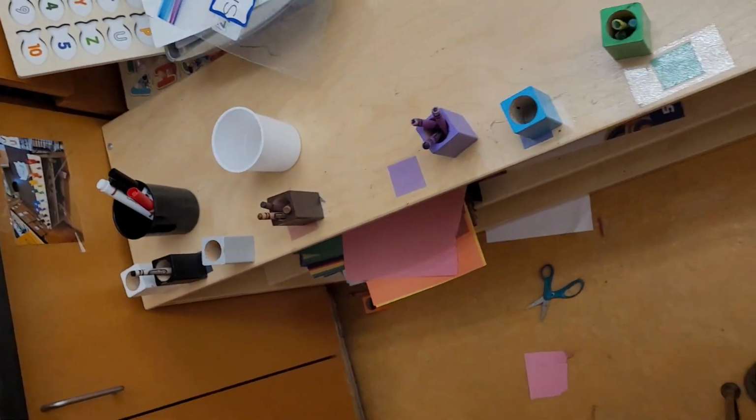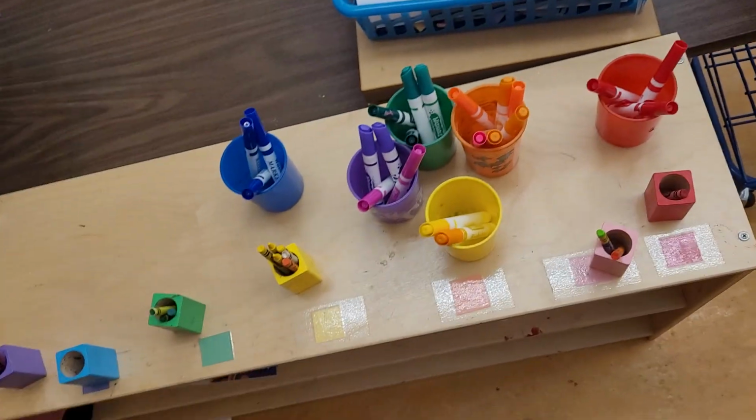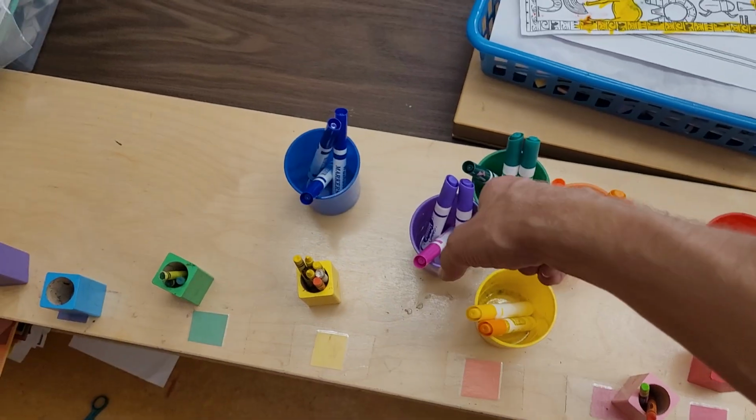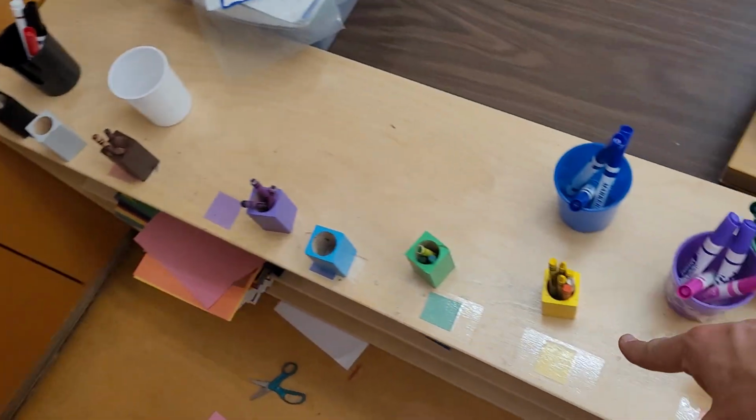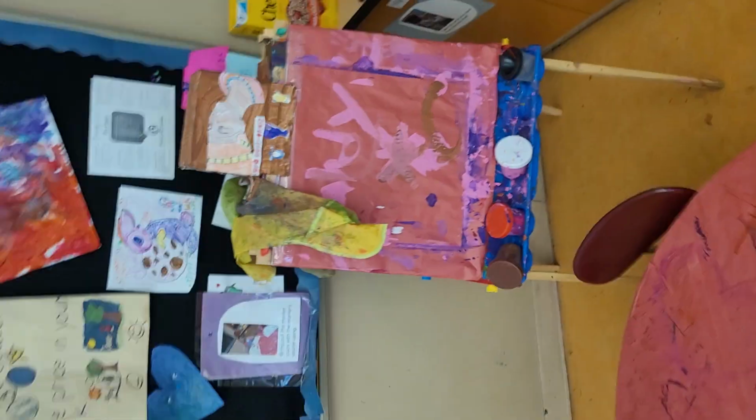They got a bunch of new construction paper today, so they're excited to dump it on the floor. But you can see they have cups where they organize the markers and the crayons by their color. So they're continually practicing that recognition when they clean up.